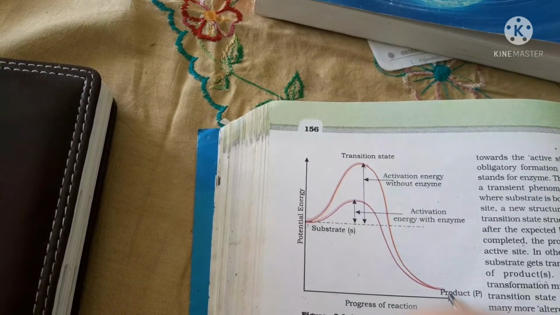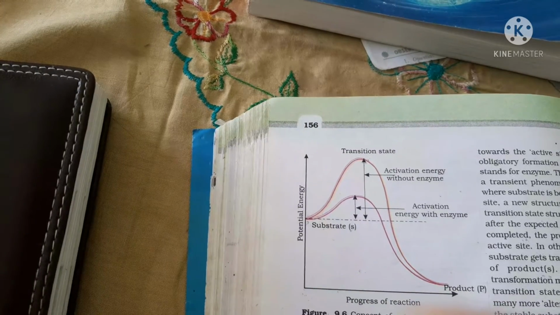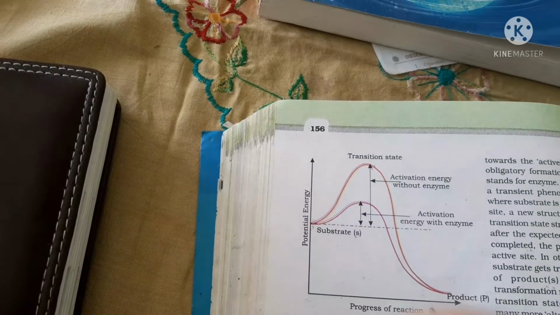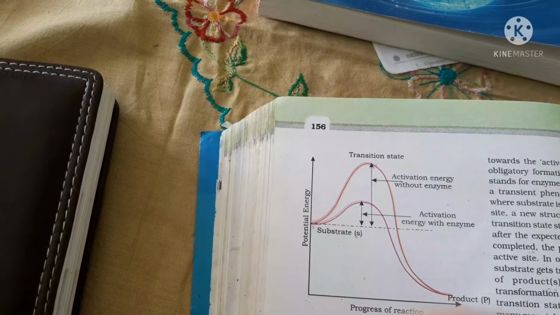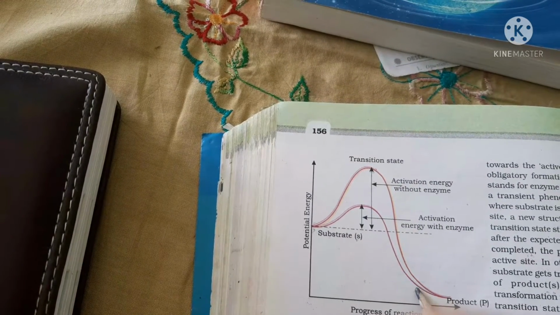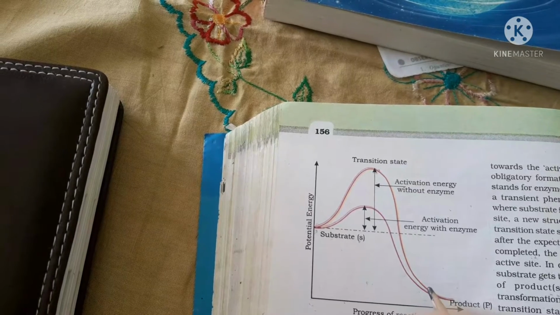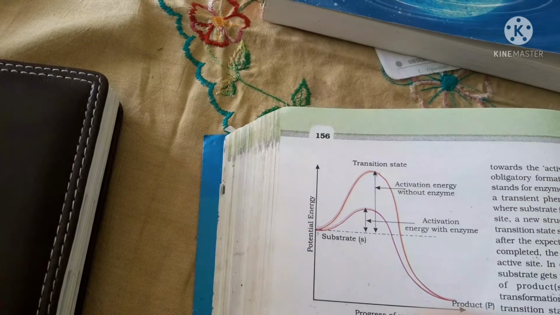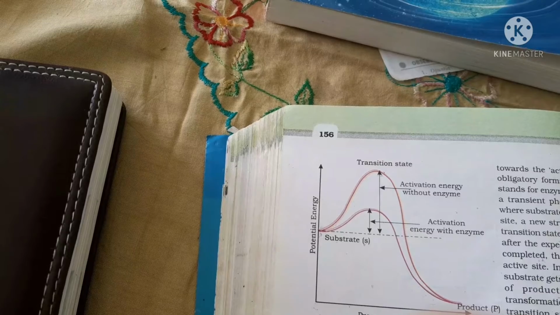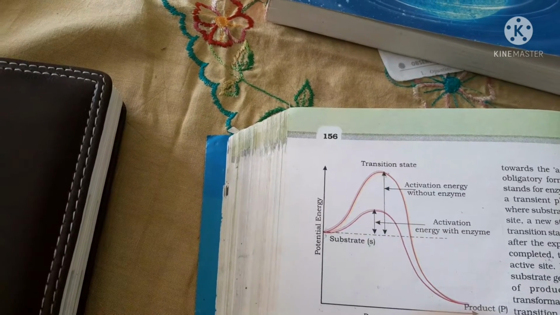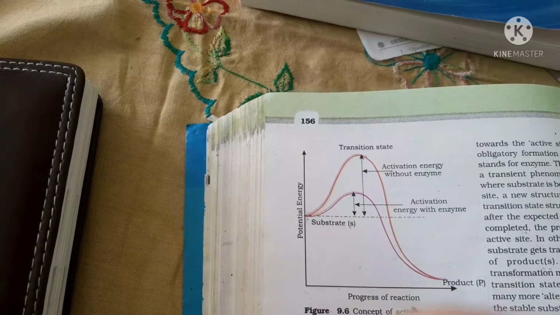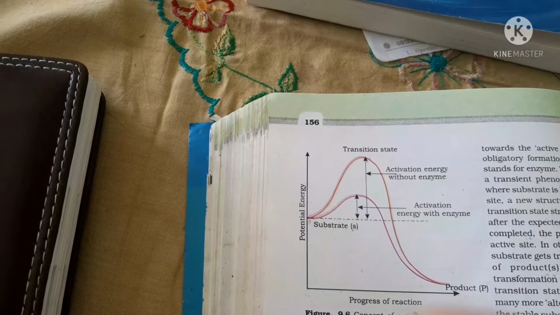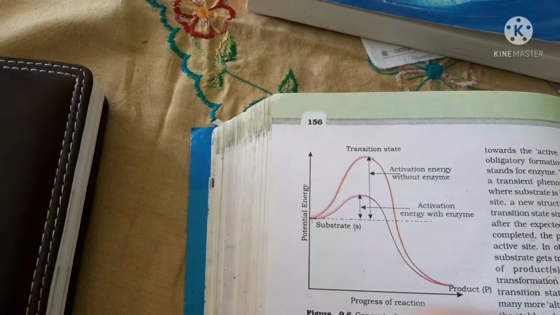So here you can see that the stability is related to the energy status of the molecule or the structure. Hence when we look at this graph, it looks like figure 9.6 here, where the y-axis represents the potential energy and the x-axis represents the progress of the reaction, the transformation of the substrate into product.